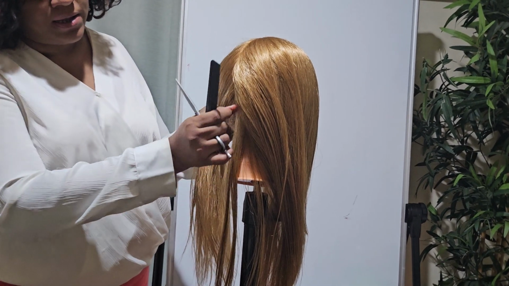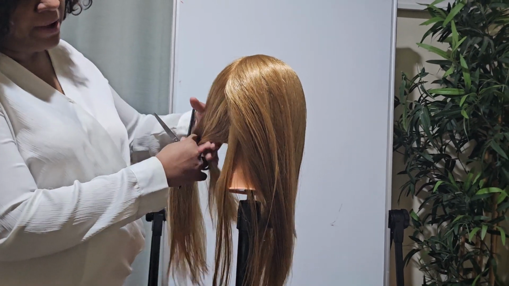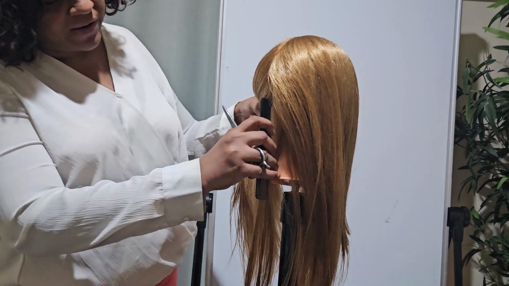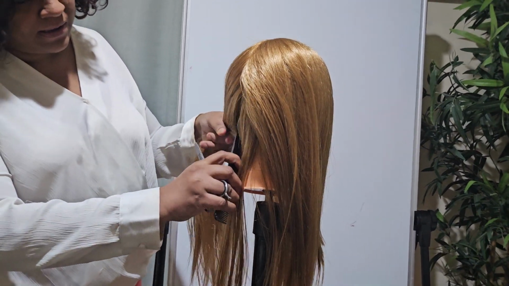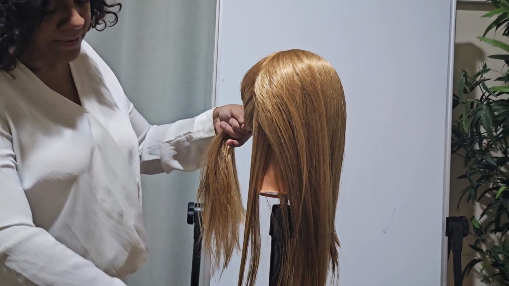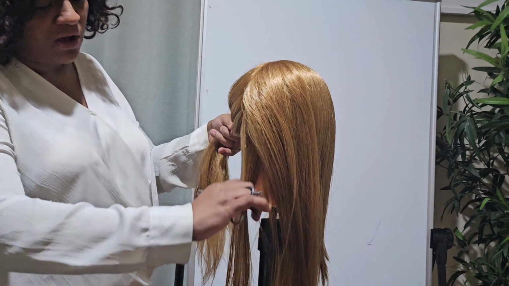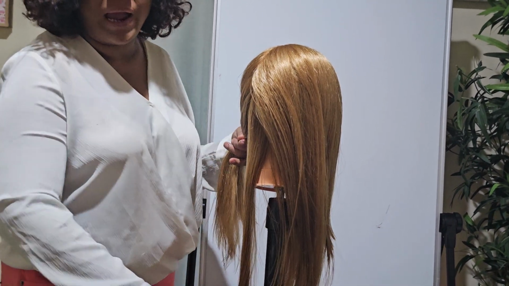Actually, this is called the pyramid shape, right? Then according to the head shape, you're creating lines and you create the solid. So the thinner the lines you take, the easier you can work with your solid. Then it creates a nice weight line.